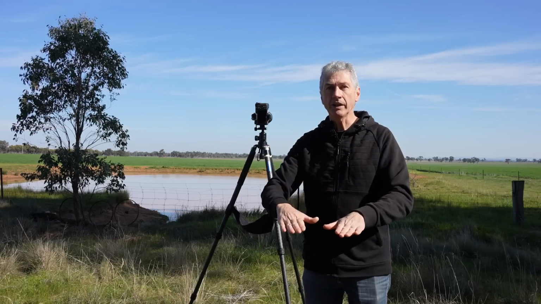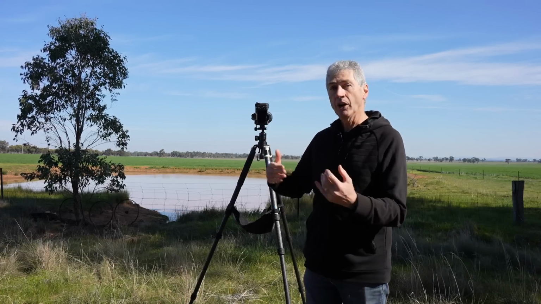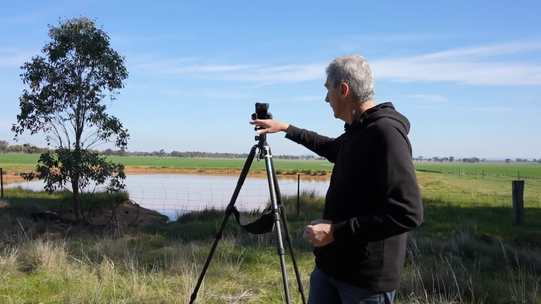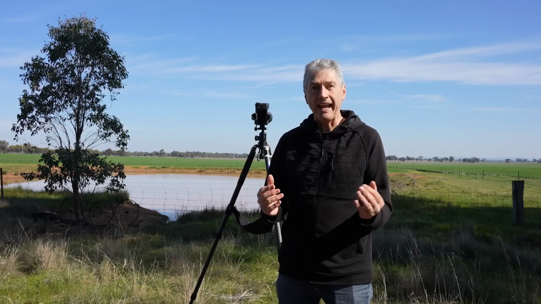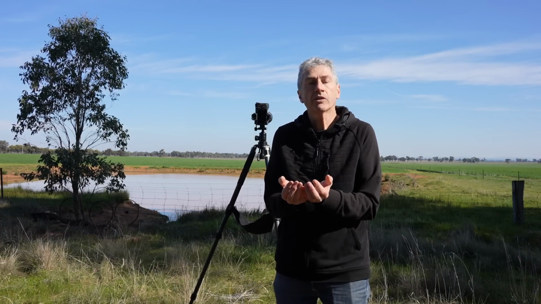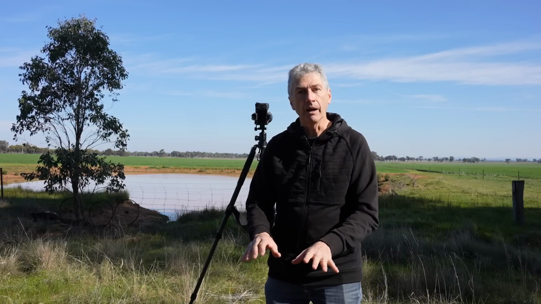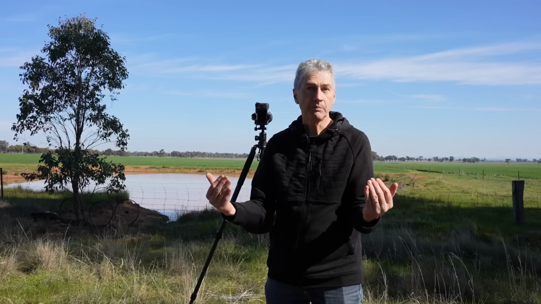The height of the camera determines what it is that we highlight in our photograph. So for example here, if we want our foreground here or something that's close to the camera to be highlighted and made to be the focus of the image, then we get our tripod or camera down lower, because the low angle makes that foreground appear larger.